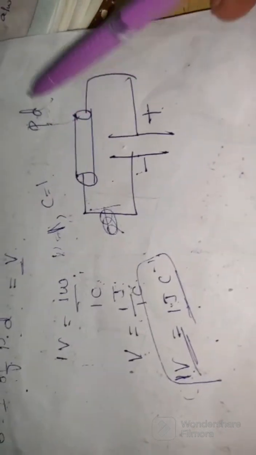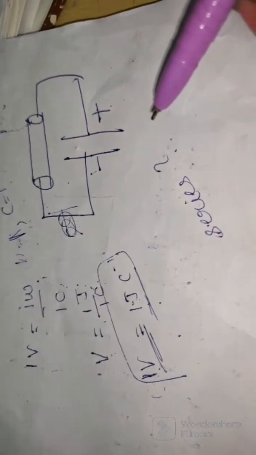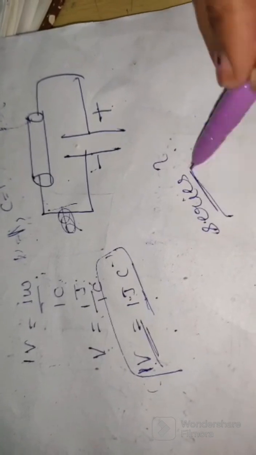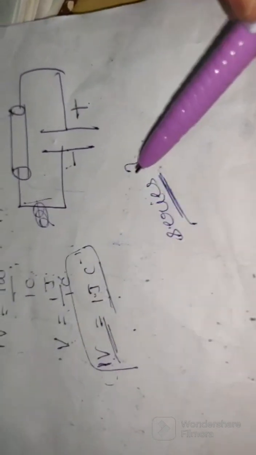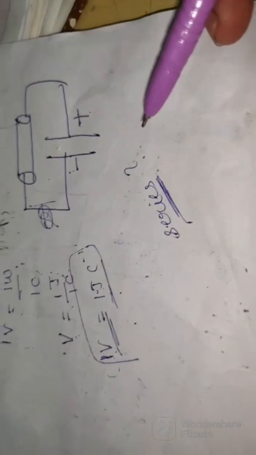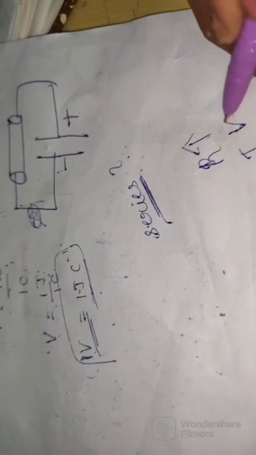The instrument used to measure potential difference is the voltmeter, and a voltmeter is always connected in parallel. Why is it always connected in parallel? Because it has a very high resistance. If it is connected in series, it will increase the resistance of the circuit and reduce the flow of current. So resistance will increase and the current flow will decrease. That's the reason it cannot be connected in series.